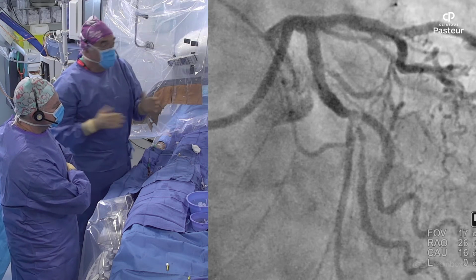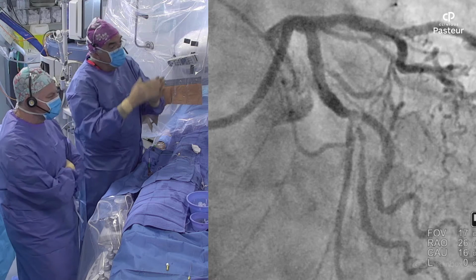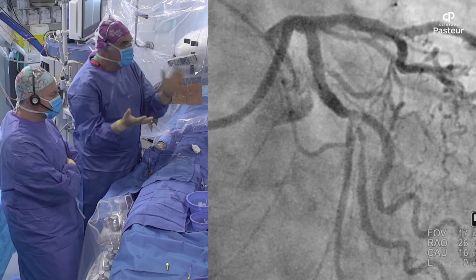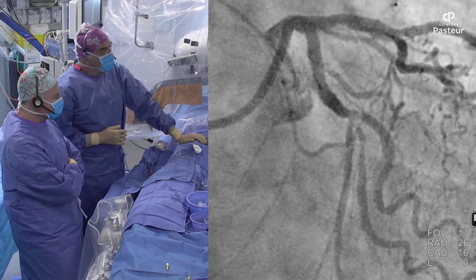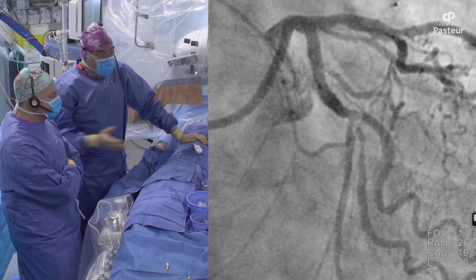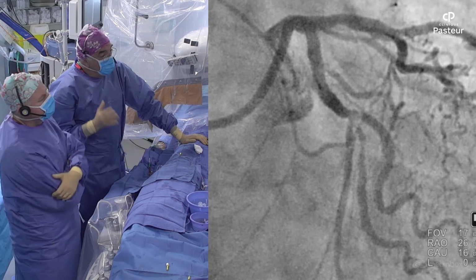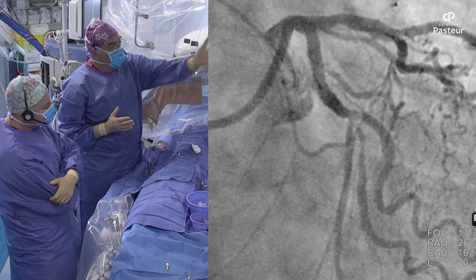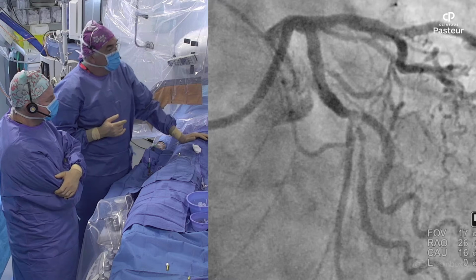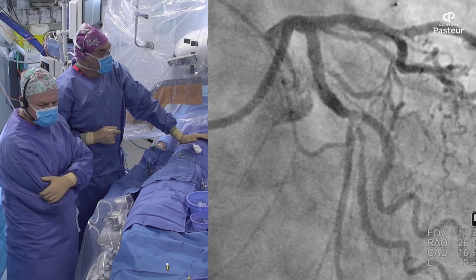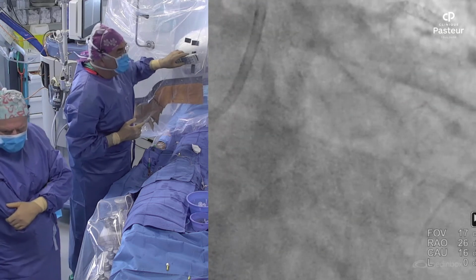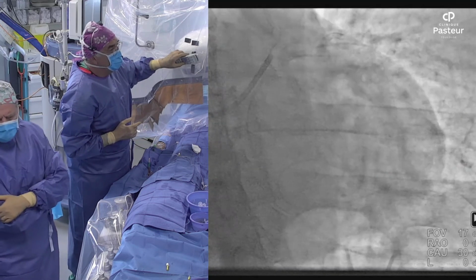That's the question. But anyway, when you consider the angle, it's around 60, 70 degrees between the two OM. So maybe we can consider, because it looks a little bit larger, the first OM as the main vessel, and the second, which is diseased, as the side branch. So what will be the plan? First, I can show you what we have seen in the LAO.